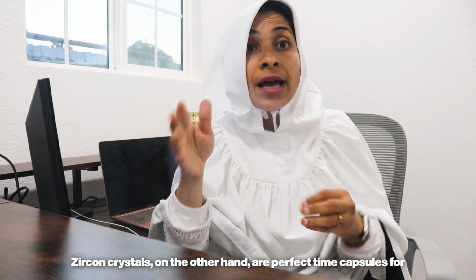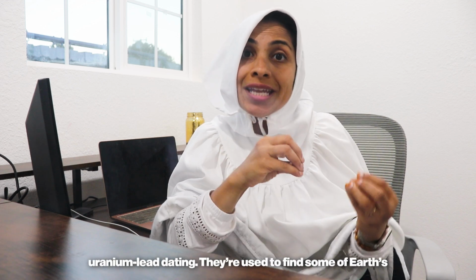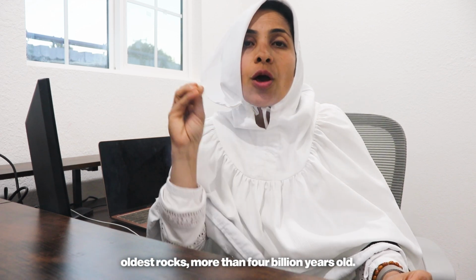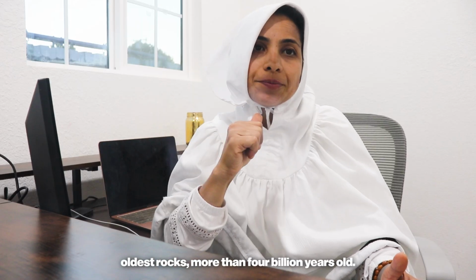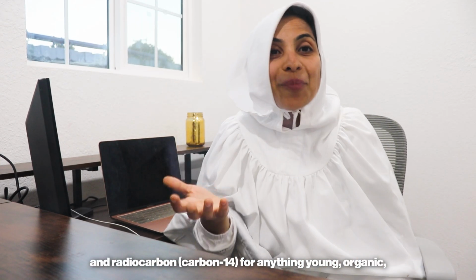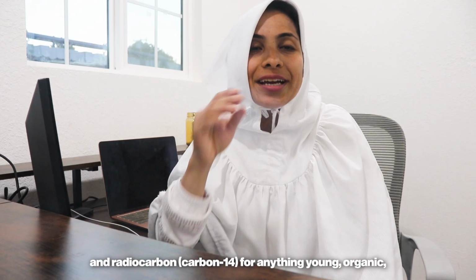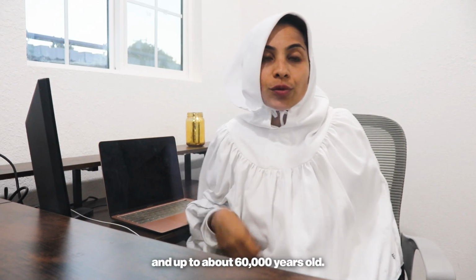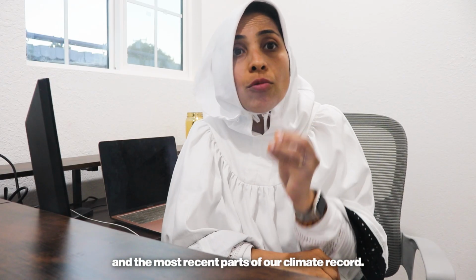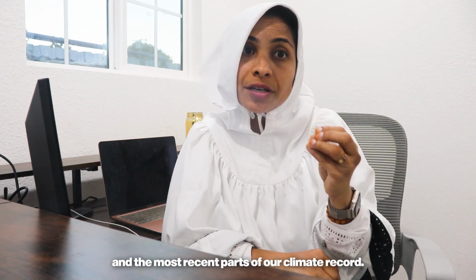Zircon crystals, on the other hand, are perfect time capsules for uranium-lead dating. They were used to find some of Earth's oldest rocks, more than 4 billion years old. Then there's rubidium-strontium for even older rocks, and radiocarbon, carbon-14, for anything young, organic, and up to about 60,000 years old. That last one is especially useful for archaeological sites and the most recent parts of our climate record.